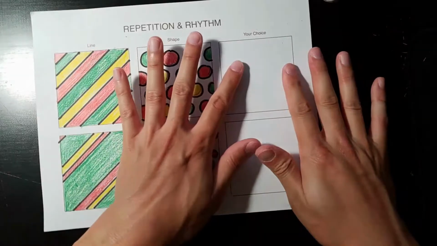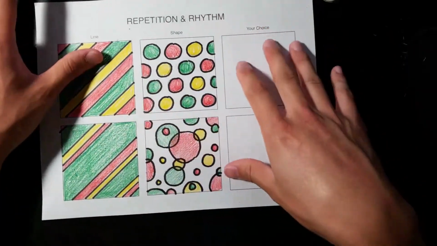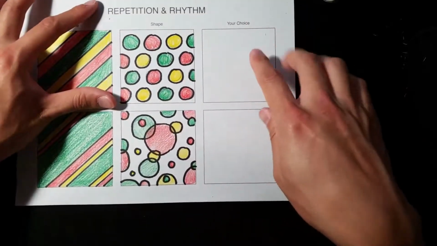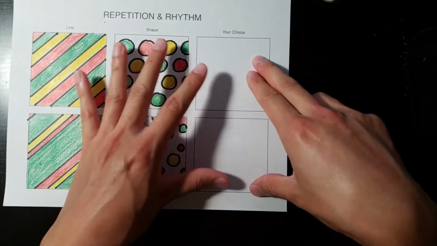For the second one, I want you to come up with your own combination of line, shape, or even text to create a repetition and then create a rhythm using that repetition. I'm gonna leave you to that.